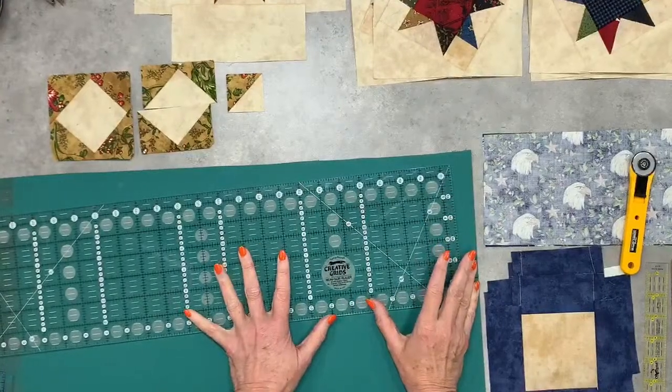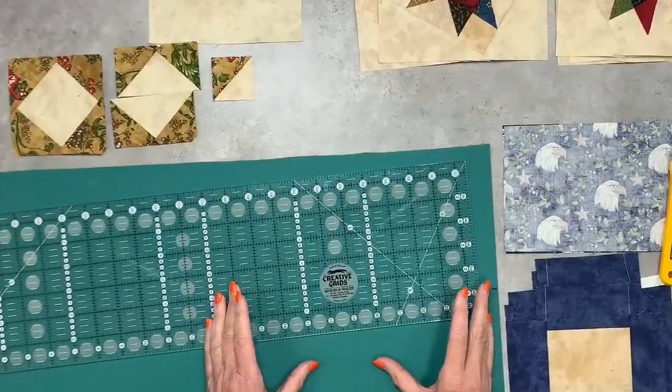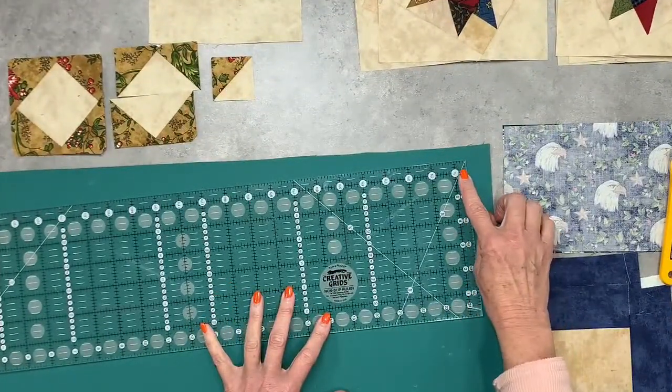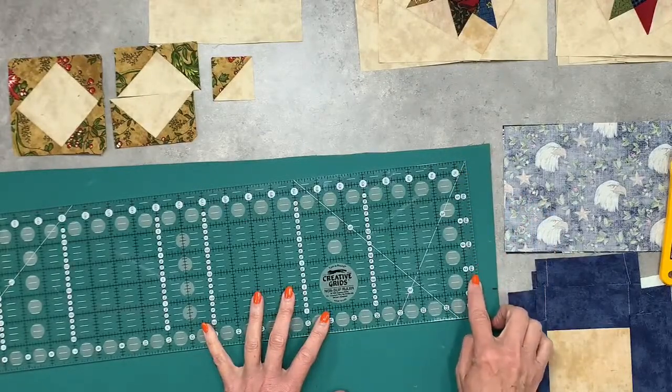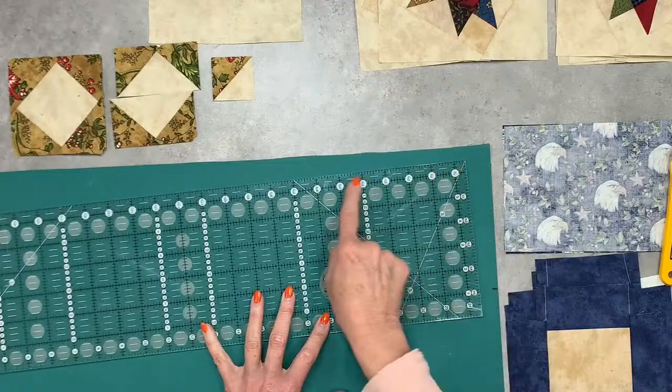So if I pick this up to cut squares and strips with, and I don't pay attention to which end of the ruler I'm using, I'm going to have to remember there's an extra 1/2 inch on it here and here.